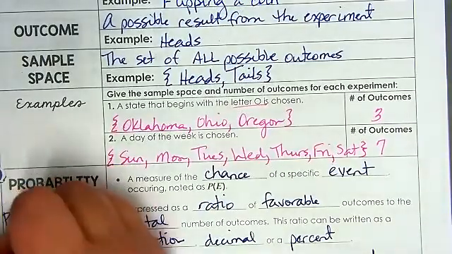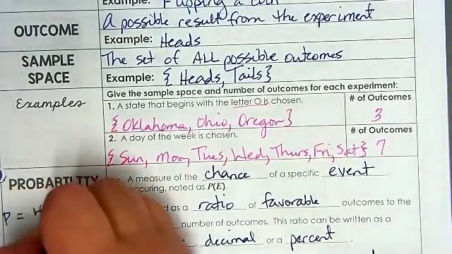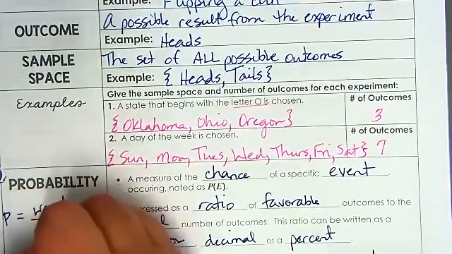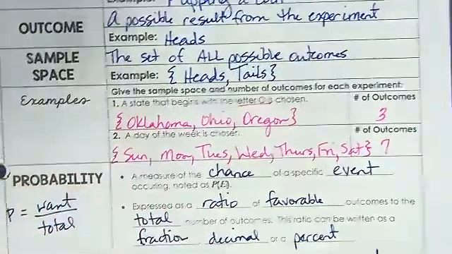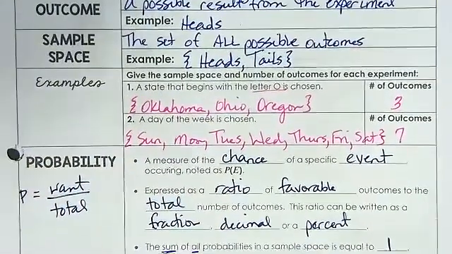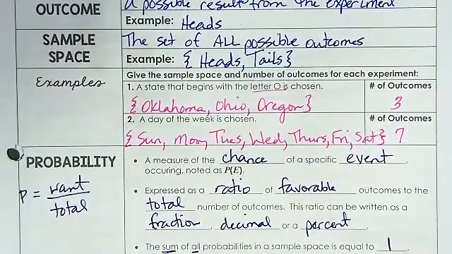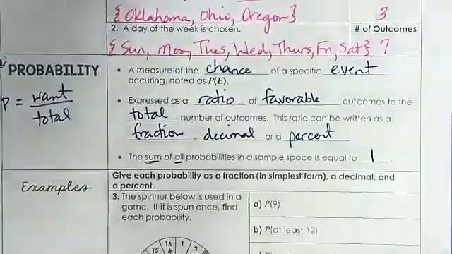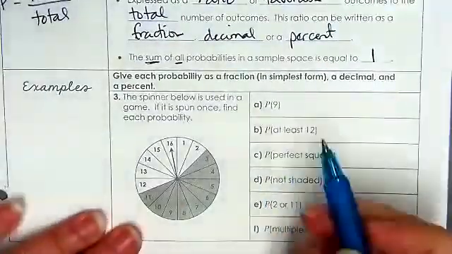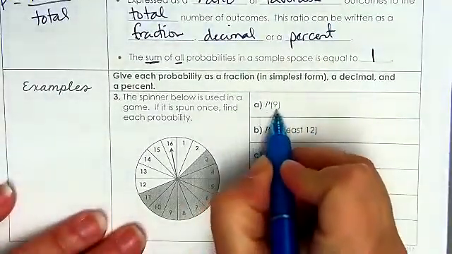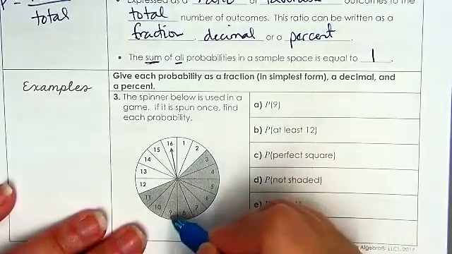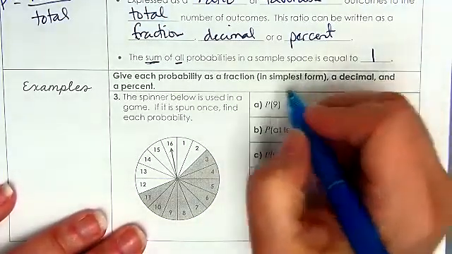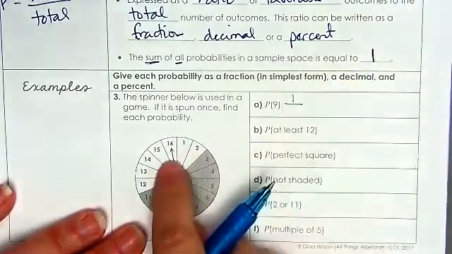When I think of probability of something, it is what you want over the total. That's the way I kind of think about probability. It's what you want, what it's asking you to find over the total. So an example of this, we're looking at this spinner right down here. Let me move this up a little bit. Okay, we're wanting to find the probability of 9. So how many 9s are there on here? 1 out of how many sections?